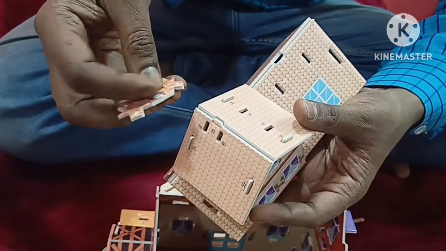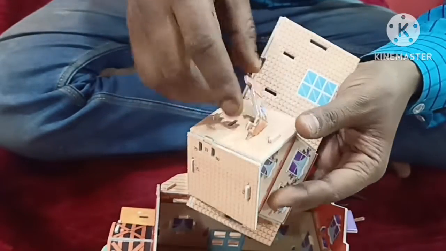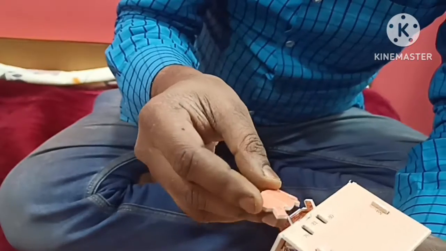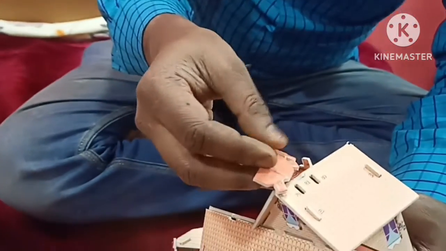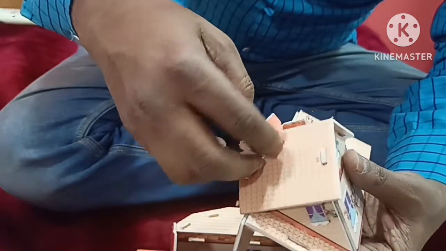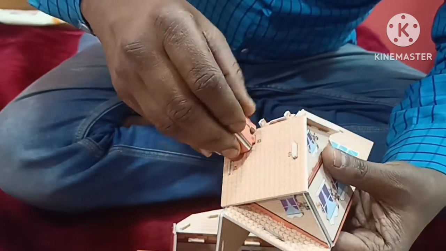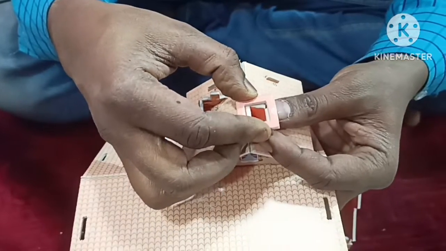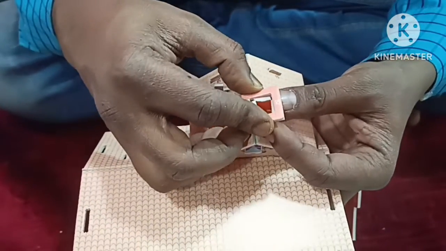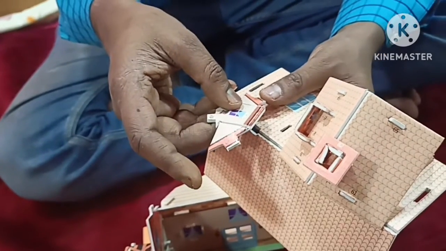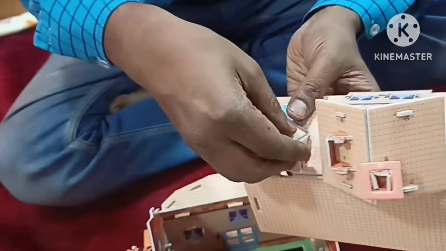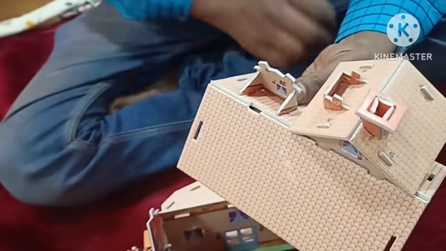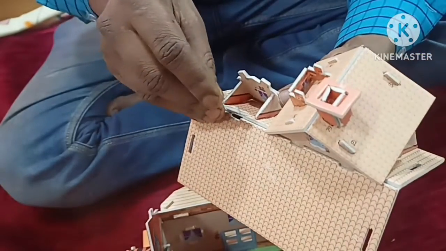Ready. 75, 76. Ready. 79, 80, 81. This one 71. 79, 80 and 81. यहाँ पे चला जाएगा. 64, 65. This one 64 and 61. Also this is 70 number.